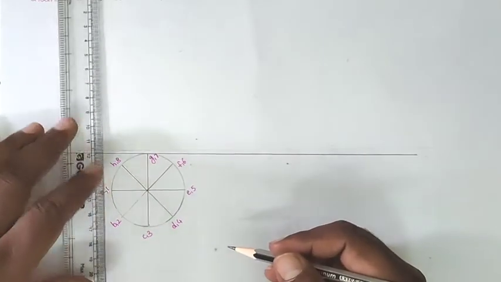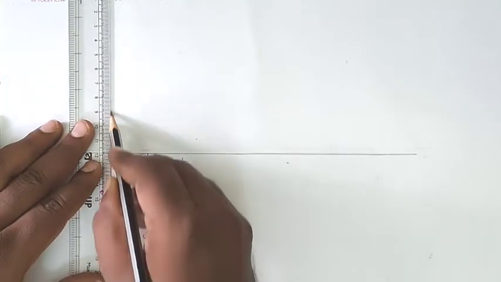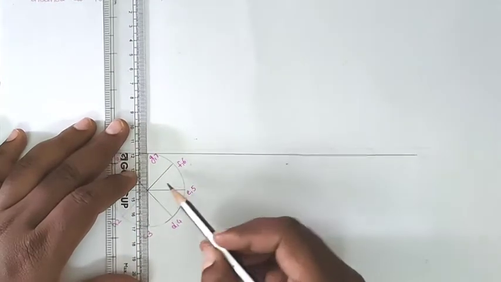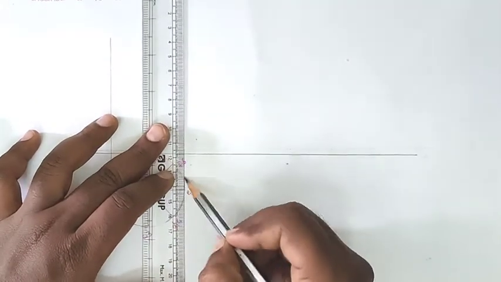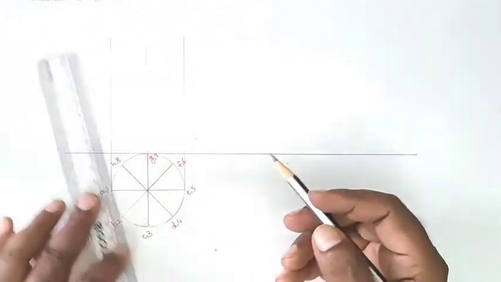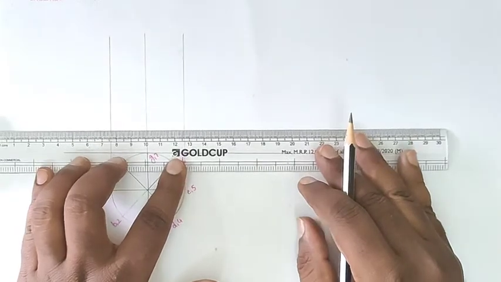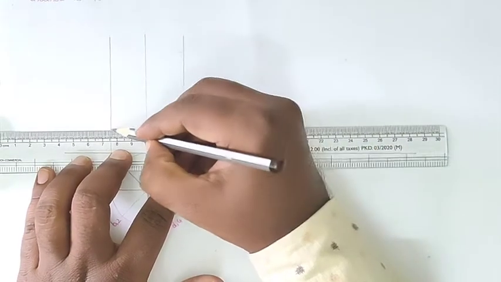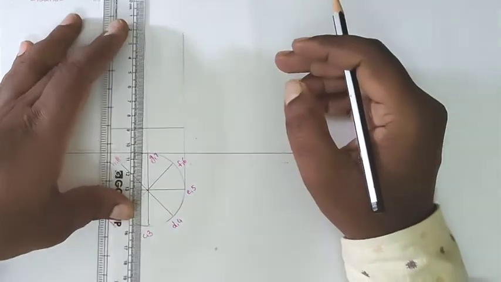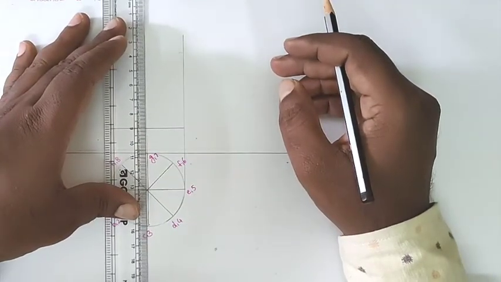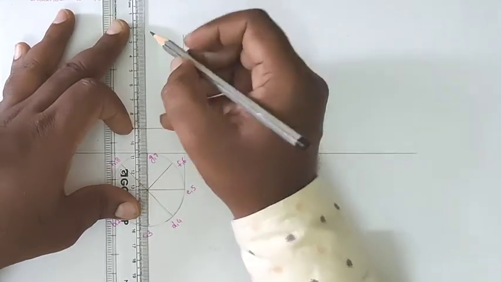So whenever we draw the top view on the reference line, we take some distance above the reference line and draw the front view. Draw the front view with axis height, here they are giving 70 mm. So I am taking some distance and drawing the front view with axis height 70. First of all I am drawing the base of that front view, and with 70 I am drawing the axis.